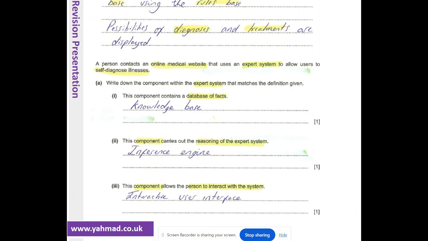And some more questions. A person contacts an online medical website that uses an expert system to allow users to self-diagnose an illness. Write down the component within the expert system that matches the definition given. This component contains a database of facts, developed by the experts, which is the knowledge base. This component carries out the reasoning of the expert system. This is going to be the inference engine, which is looking at the content in the knowledge base. This component will allow the person to interact with the system, and this is the user interface.